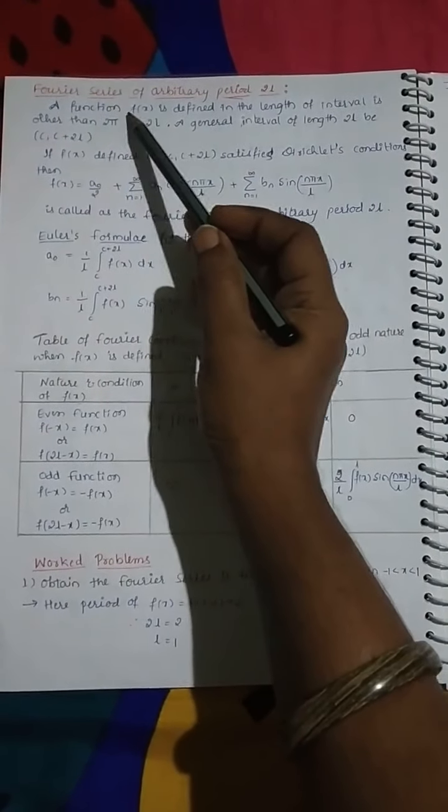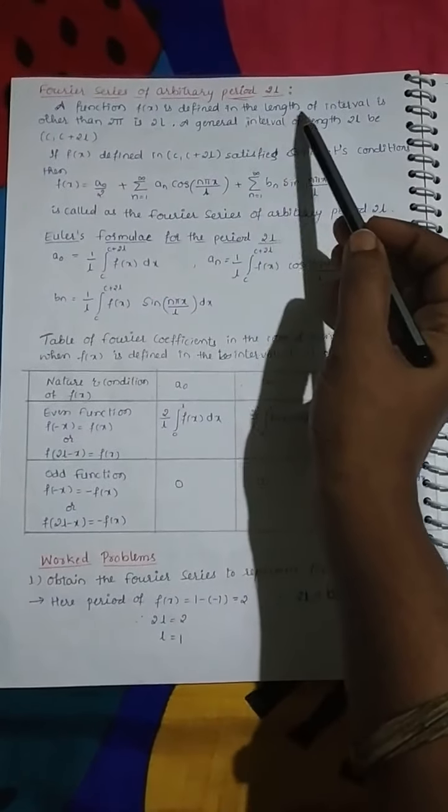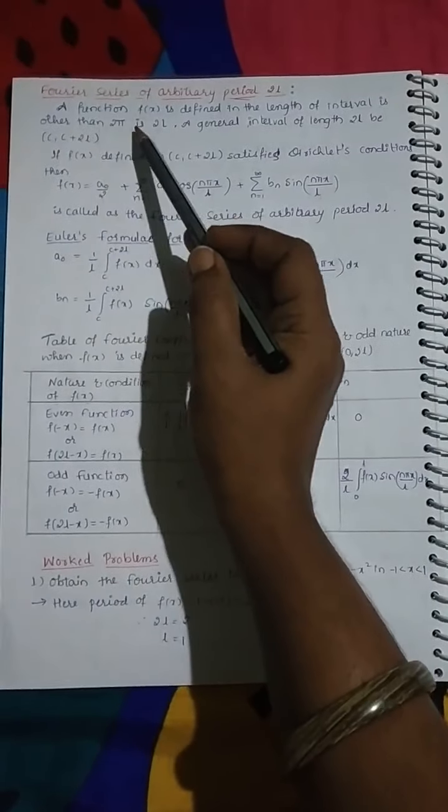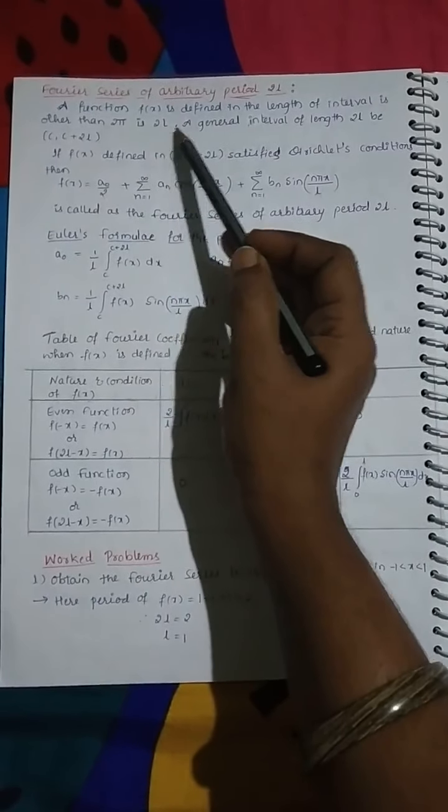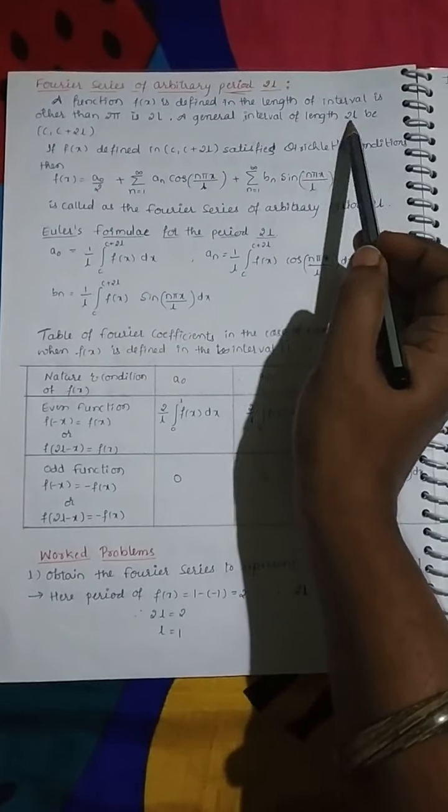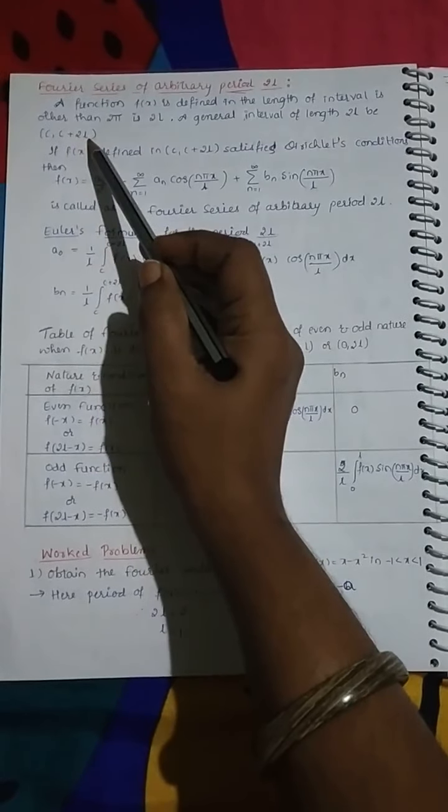Suppose a function f of x is defined in an interval of length other than 2 pi, that is 2L. A general interval of length 2L is c, c plus 2L.